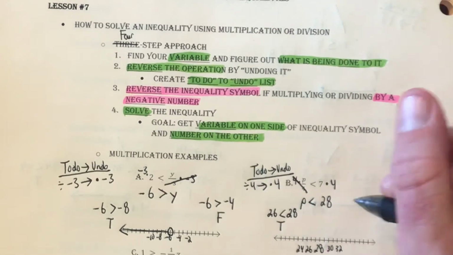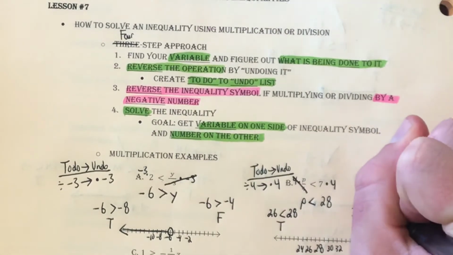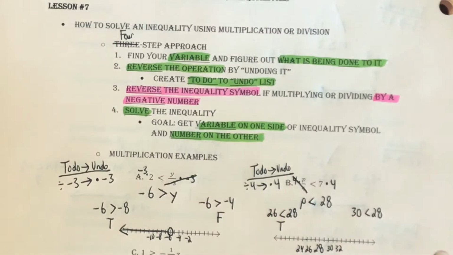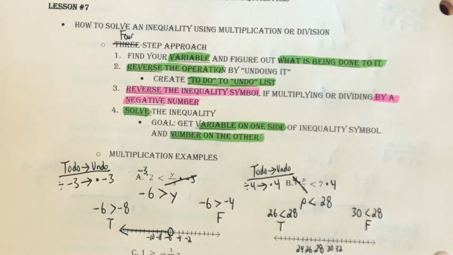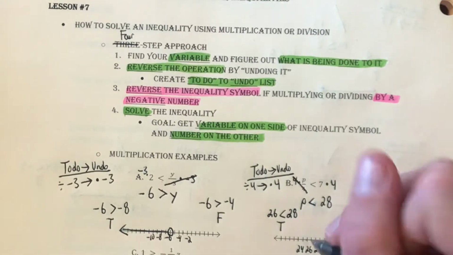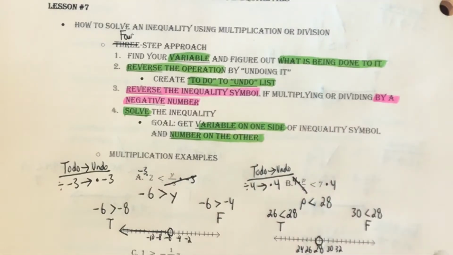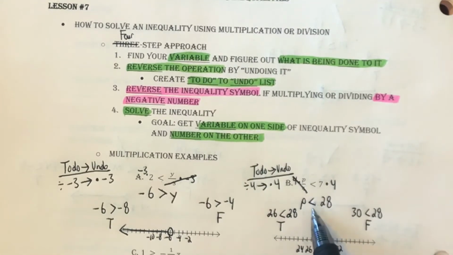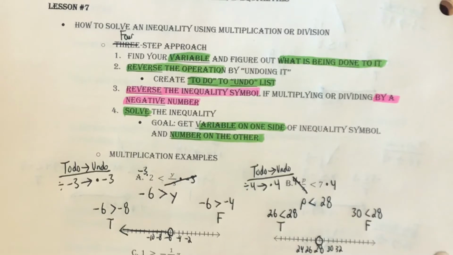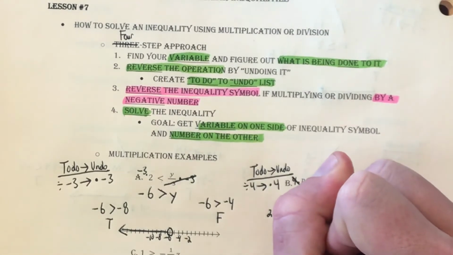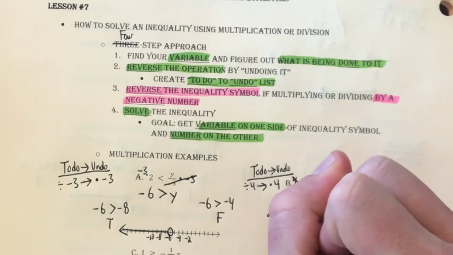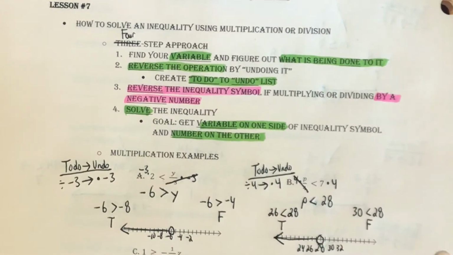So I choose 30. 30 is less than 28. Is that true? No, that's not true. 30 is greater than 28, so that's false. So I know which way my arrow should go. So again, back to 28, draw my circle. Any portion of an equals to sign? No, there's not, so not a filled in circle. And then draw my arrow moving towards the true side, which was the left side. And again, make sure you put your arrow at the end.